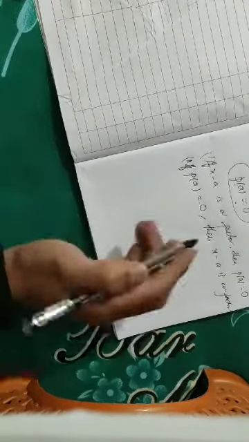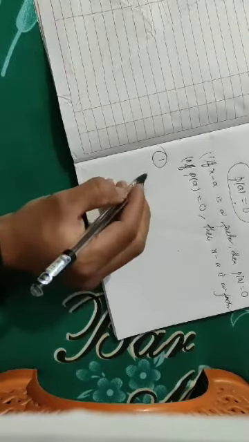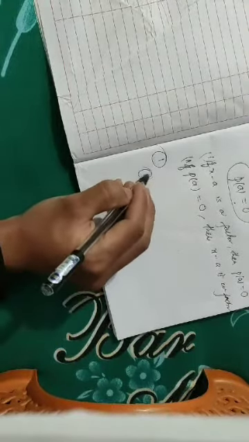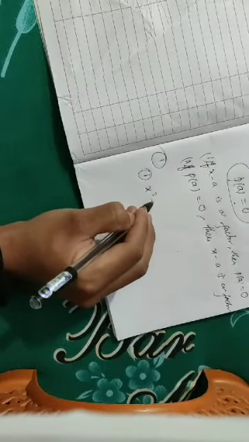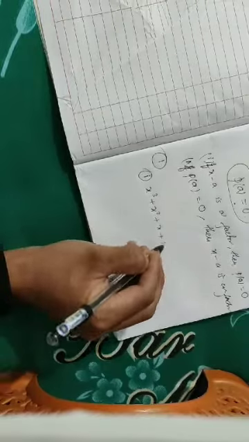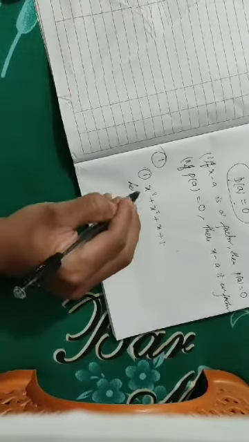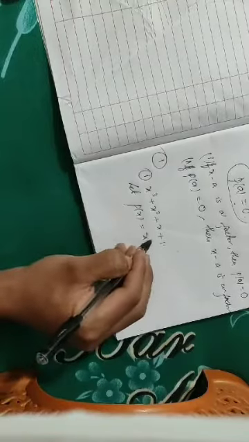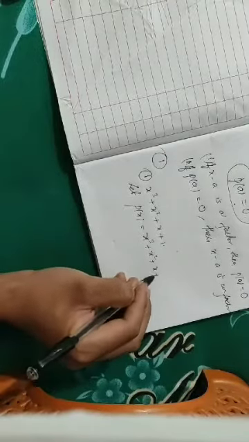So let us move to the questions. We are moving to the next exercise, and in question number 1, the question is: determine which of the following polynomials has x plus 1 as a factor. So you have to see whether x plus 1 is a factor or not for the given polynomial. For number 1, the polynomial is x cube plus x square plus x plus 1. We can give it a name, p(x) equals x cube plus x square plus x plus 1.